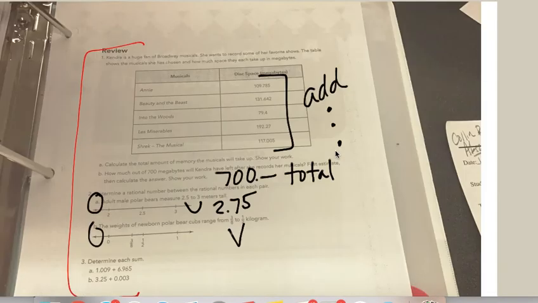The review, these are all review. The A says calculate the total amount of memory. So what would you have to do? You need to add up these decimals, but you need to remember your rules for adding decimals. You must line up your decimals and then bring it straight down. Part B, it says how much out of 700 will she have left?